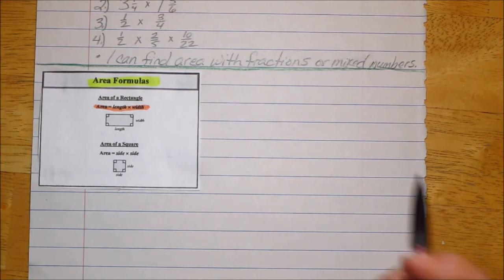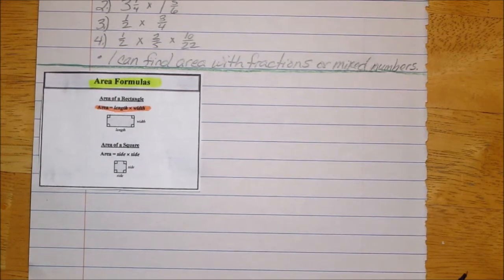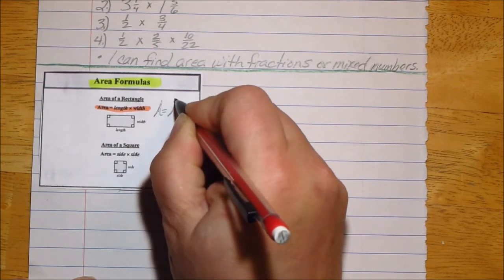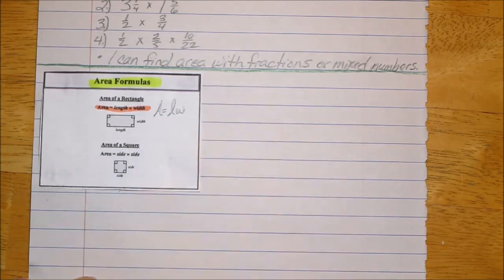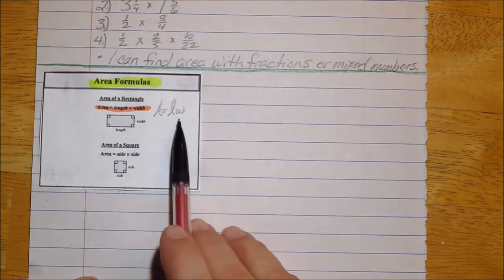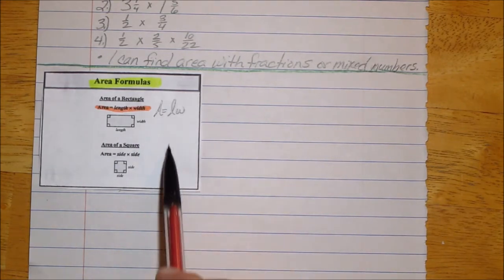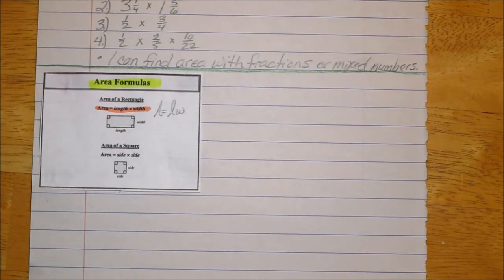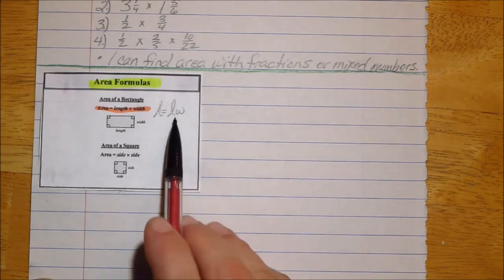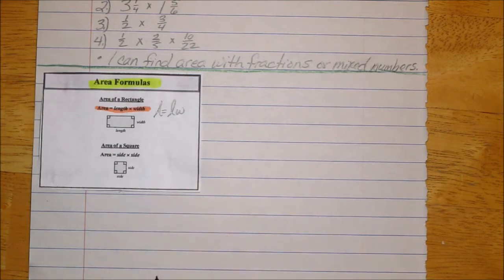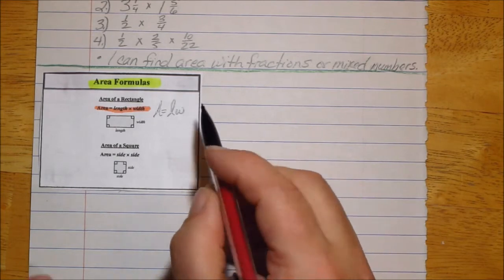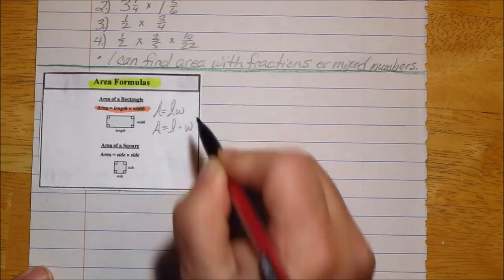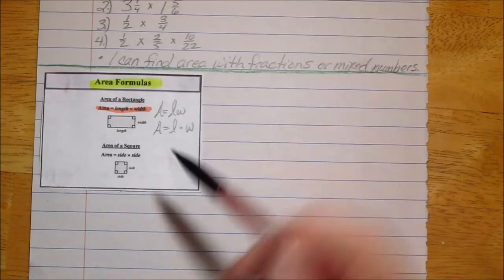And then with your pencil out to the side, I'm going to write, this is how we usually write this formula. This is what it should look like. A equals, okay, length times width. Now, when you have two variables right next to each other and there's no operation symbol between them, no multiplying symbol, no division symbol, no add or subtract symbol, that automatically means multiply. So you can write this A equals length times width, and you'll see me do that a lot. Okay? But these both mean the same thing.